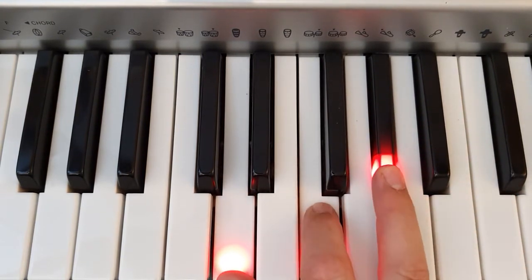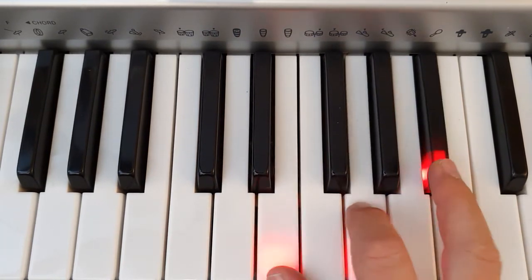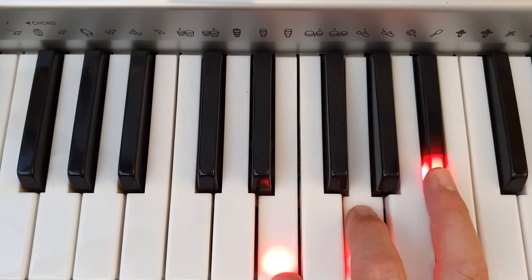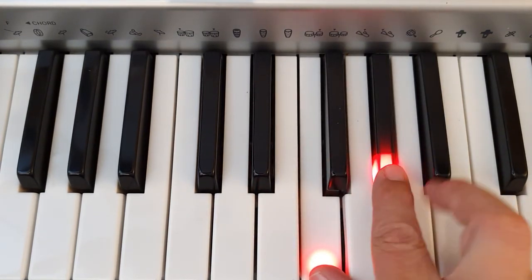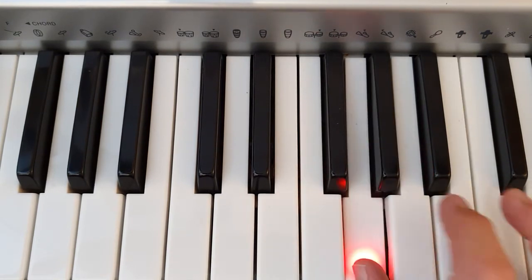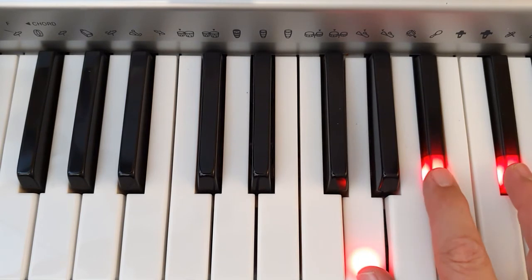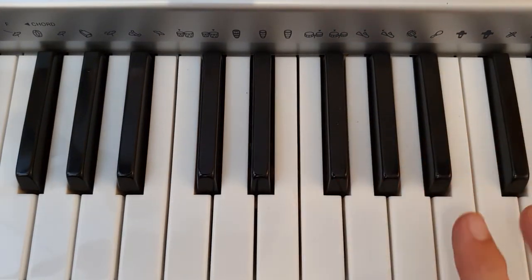D minor diminished. E, 1, 2, 3, 1, 2, 3. E minor diminished. F, 1, 2, 3, 1, 2, 3. F minor diminished. G, 1, 2, 3, 1, 2, 3. Just see that. And that's G minor diminished.